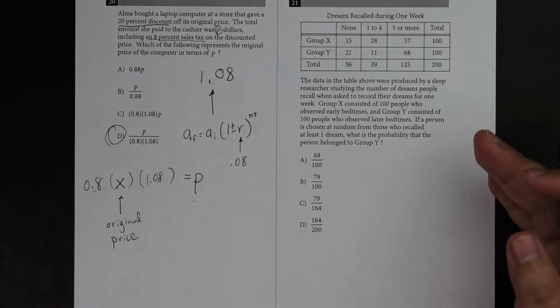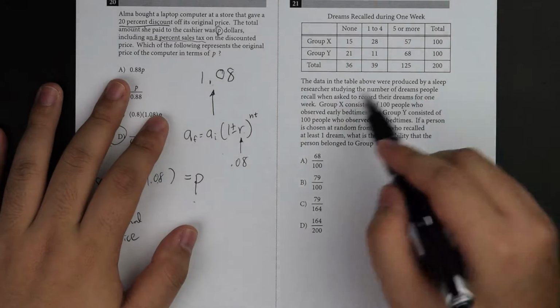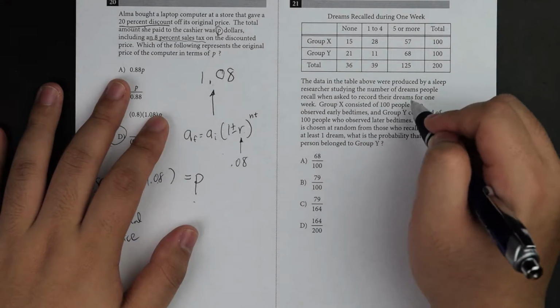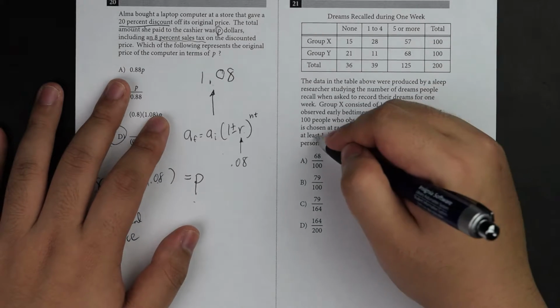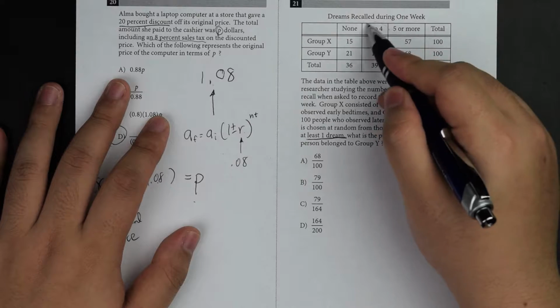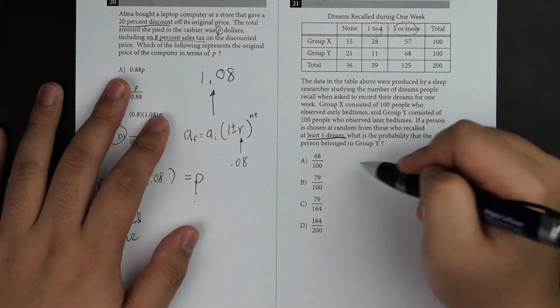For number 21, let me see. There's a chart. I'm not going to read the chart. Group X continues. Okay, yeah, this is extra info. A person is chosen at random who recalled at least one dream. So that means I'm looking at this and I'm looking at this. Okay, what's the possible group?